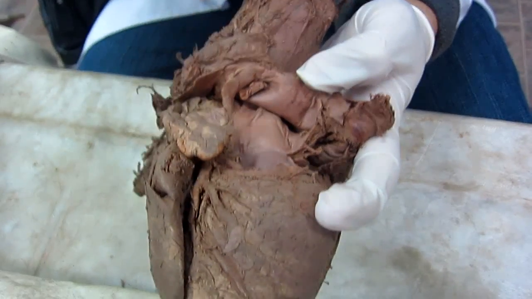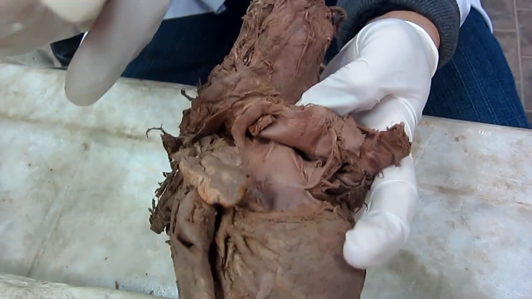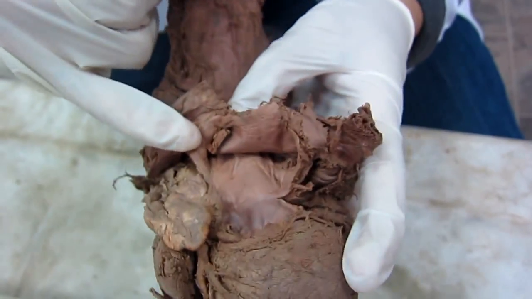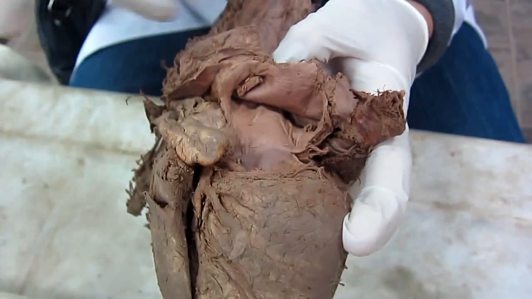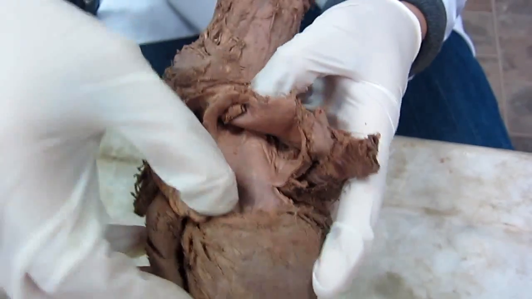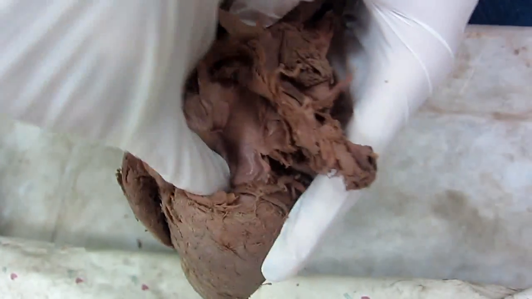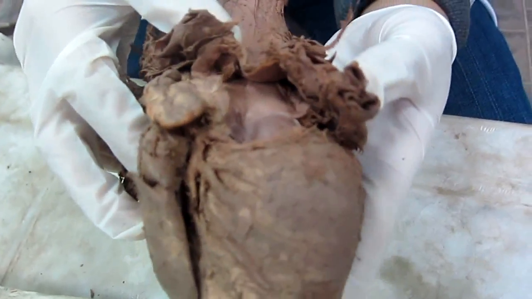The smooth surface has 5 openings: 4 pulmonary veins, which we cannot see clearly in this specimen, and the exit, which is the mitral valve. So this is the mitral valve right here. Yes. Okay.